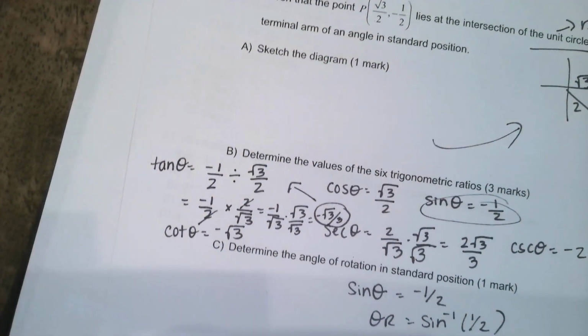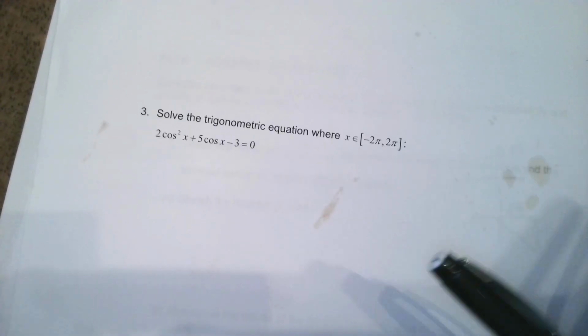Number 2. Oh, I got Thai Express all over my paper. I got some pad Thai.